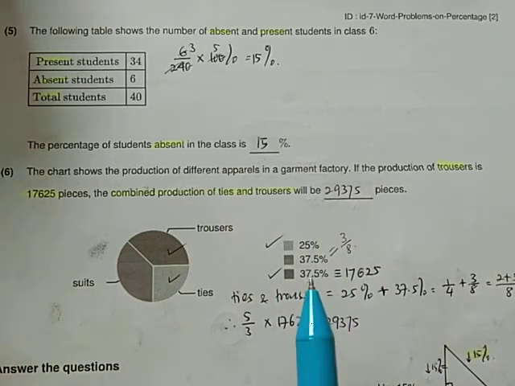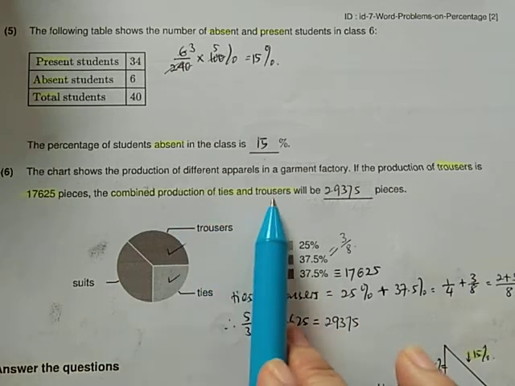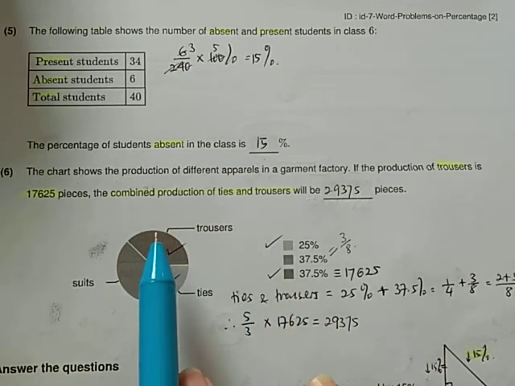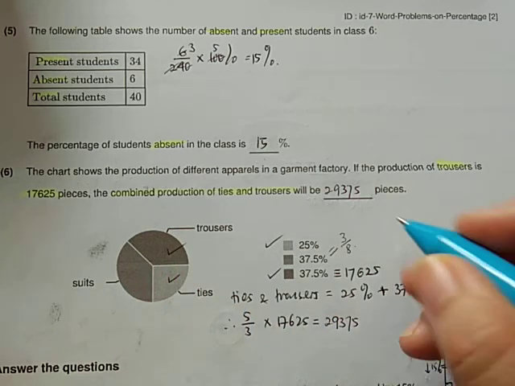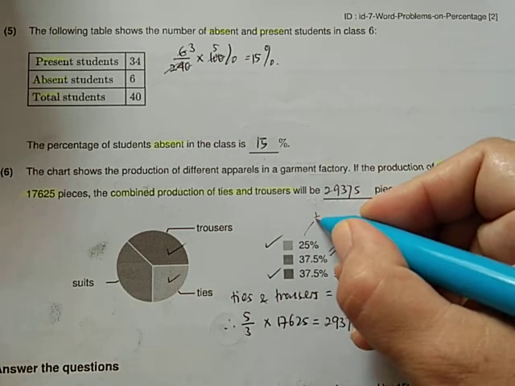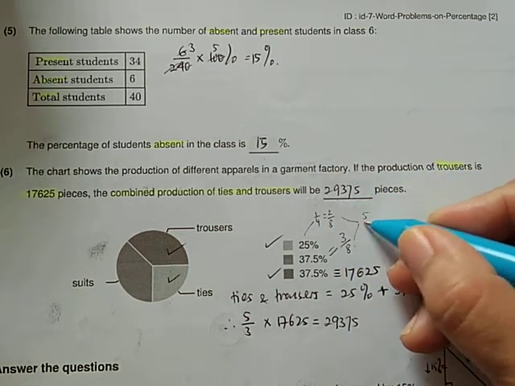17,625. Now they are asking you, what is the price of the combined production of ties and trousers? Ties and trousers. This is 3/8, and this is a quarter. A quarter is actually 2/8. Yeah, this is a quarter, the same as 2/8. So altogether, this one becomes 5/8.